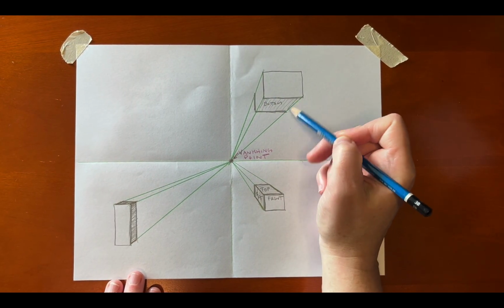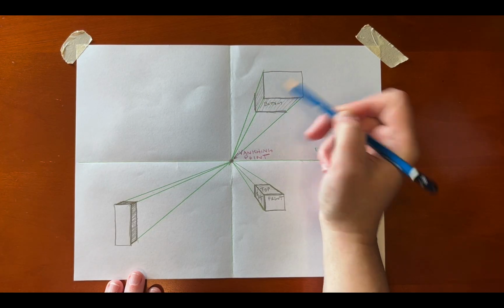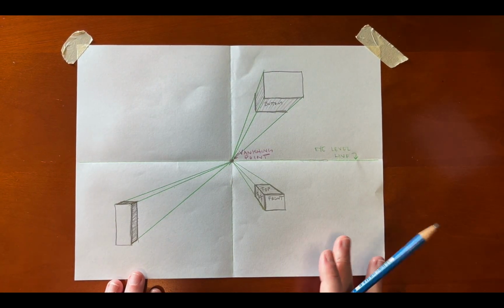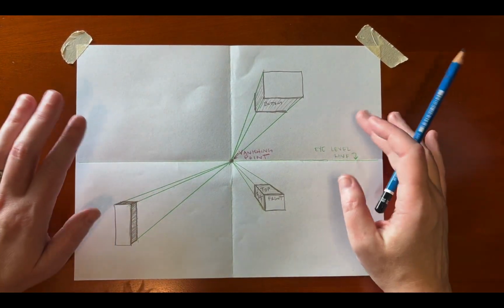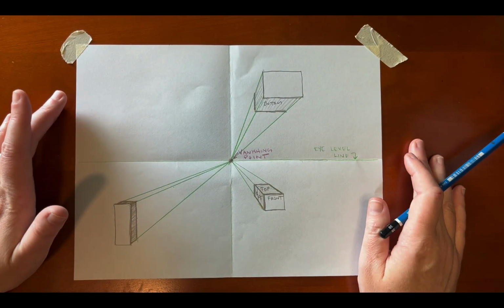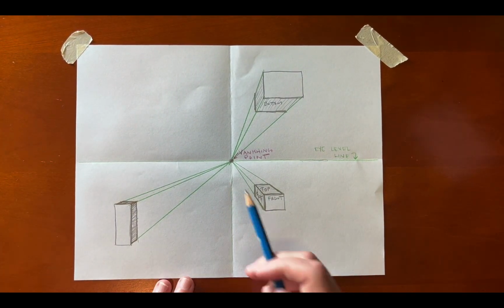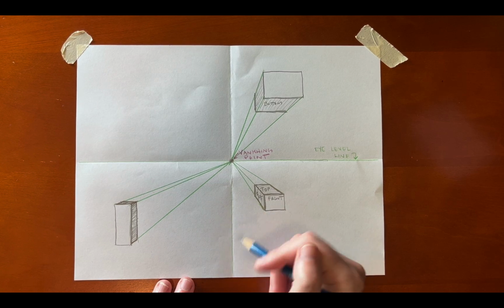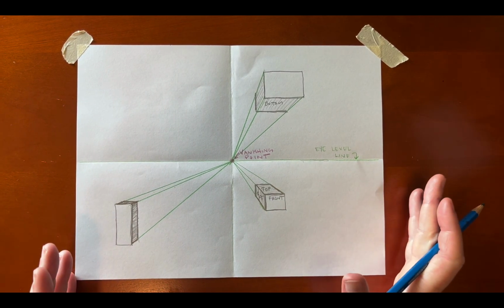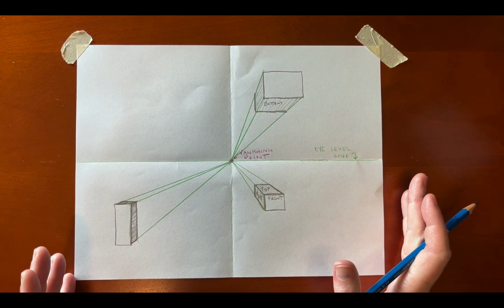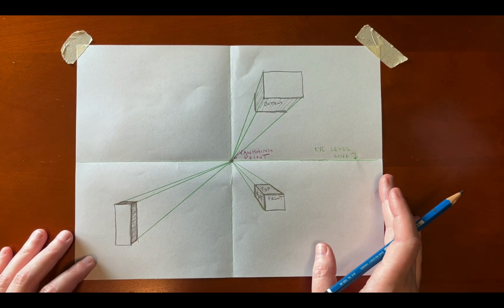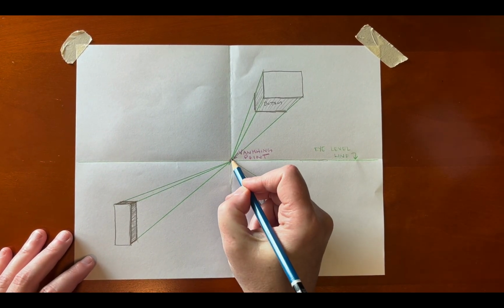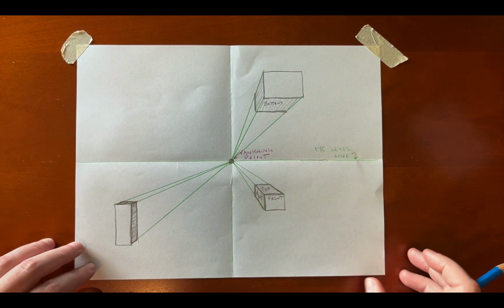So I want you to practice making these cubes in space. Make sure to get at least one in each quadrant. Practice a couple, as many as you can fit. You can draw lines kind of over each other. You could do small and big ones. This is really the foundation of creating objects in 1 point perspective. This is 1 point perspective because we have this one vanishing point.